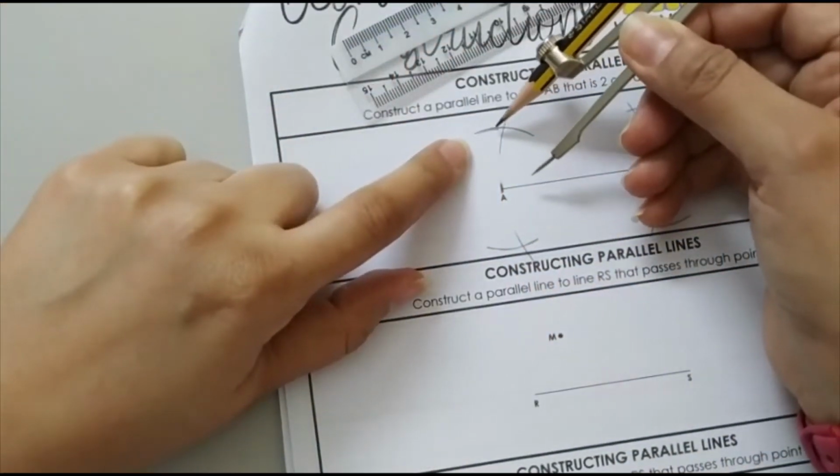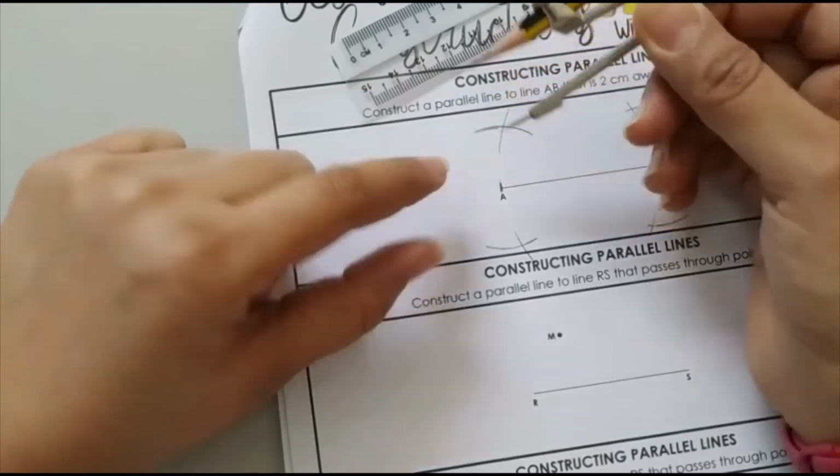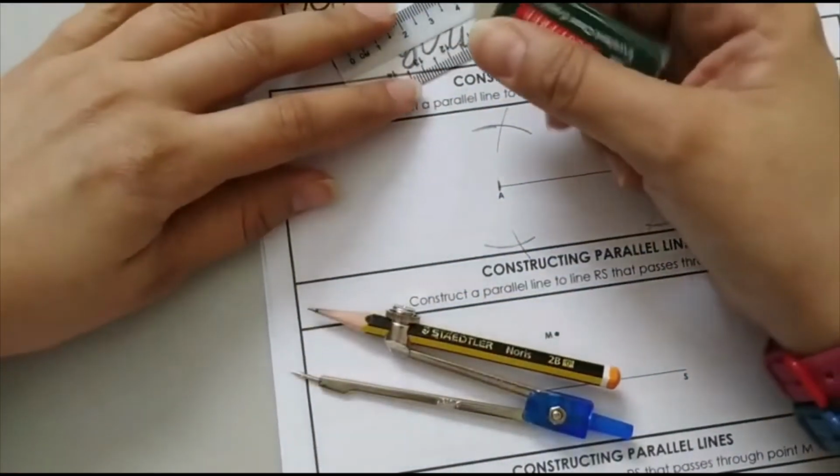I kind of made a mess here, right? You can see that it's a double line. So what I want to do is gently erase.